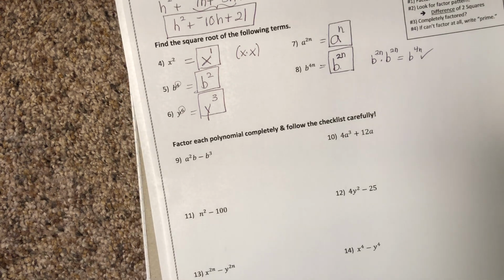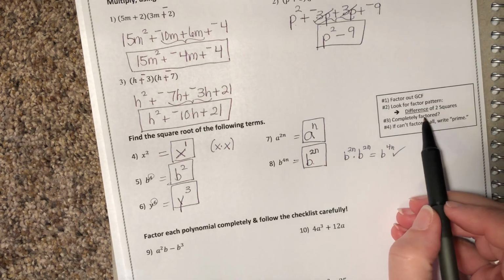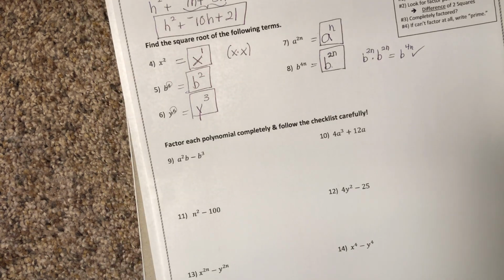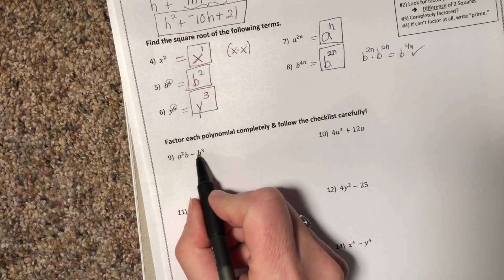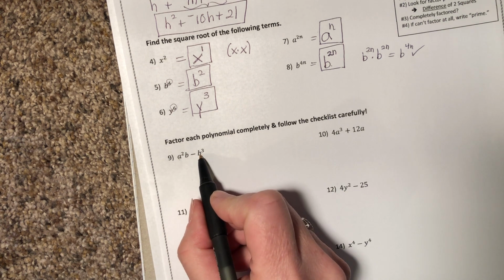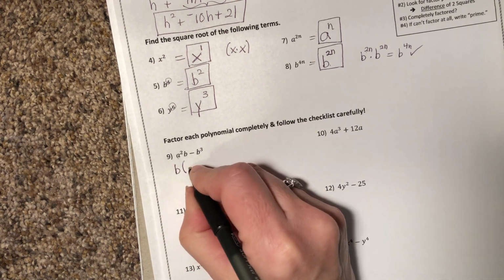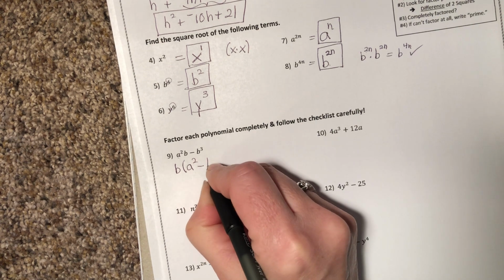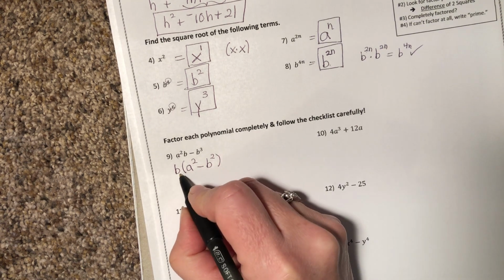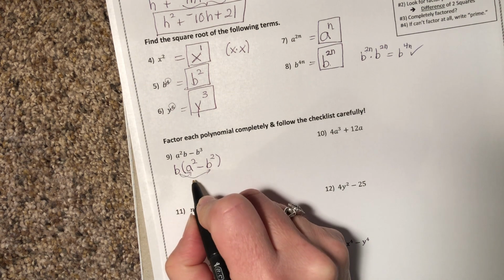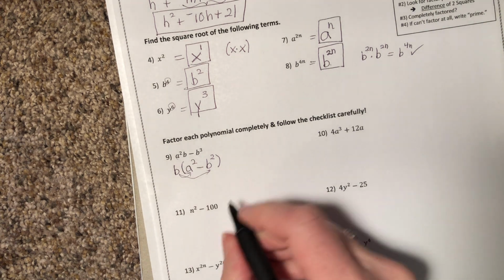So that checks. Down in the factoring section, remember you have to follow the checklist. So the first step is to factor out the GCF if there is one. So looking very carefully, I see that both terms have a b in common. So my first step is to factor out the b. And I get a squared minus b squared. You should distribute it to make sure that you did the GCF step correctly. And when I distribute it, I get this back.